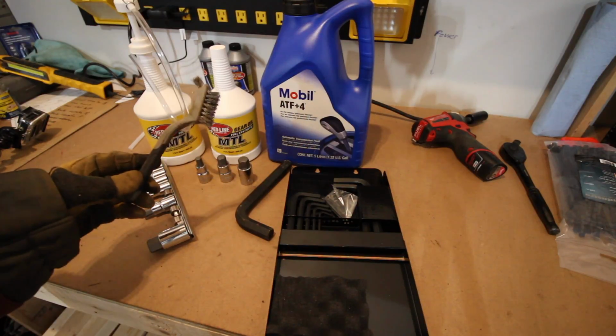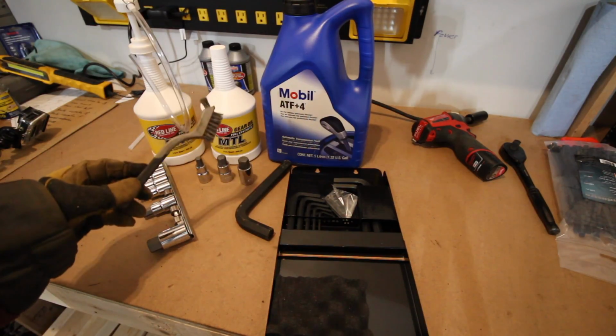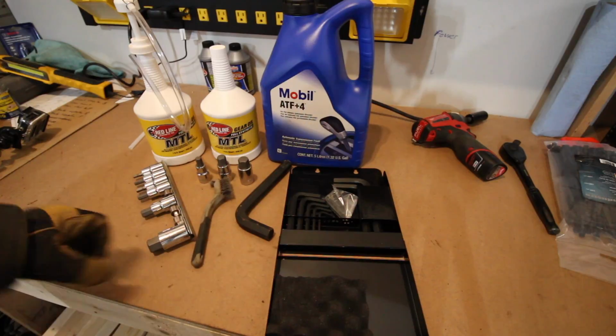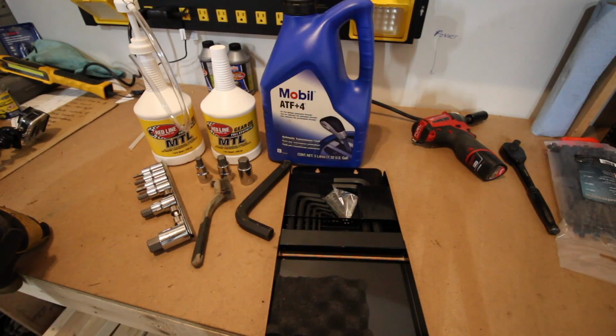The other item that you don't necessarily need but is really good to have is a wire brush. Clean up the bolts ahead of time, clean it up really well, and that will really help you get a good positive contact with these Allens and allow the bolts to come out much more smoothly. So now let's get to the operation.